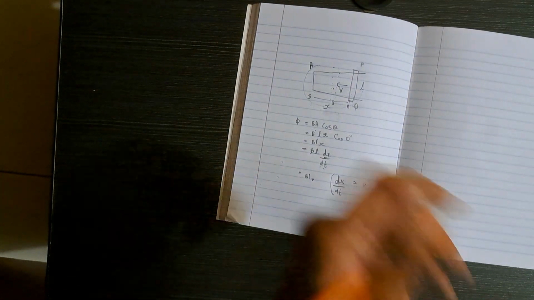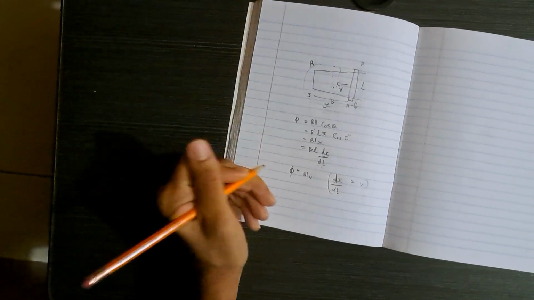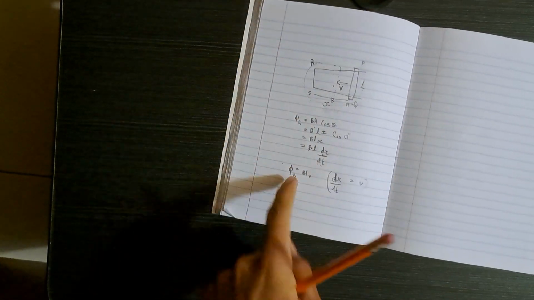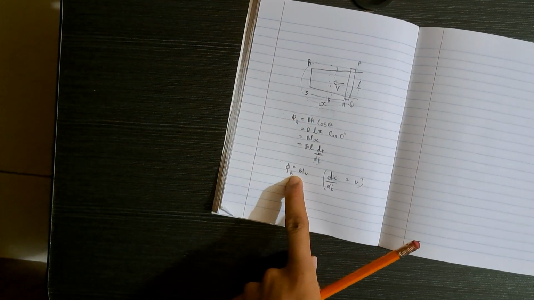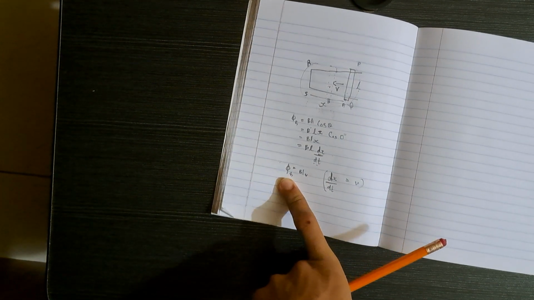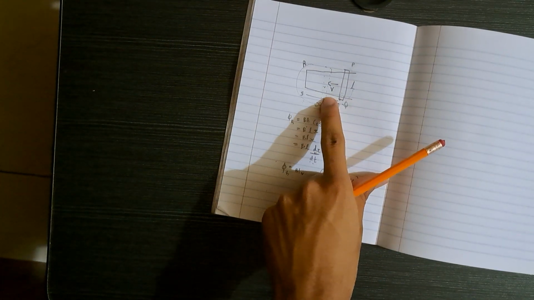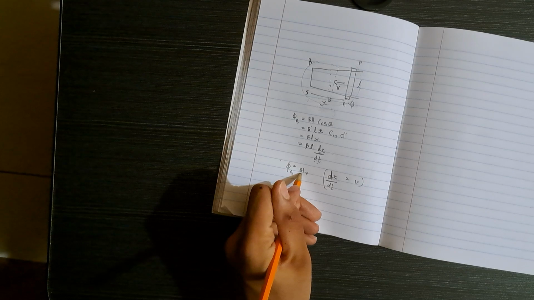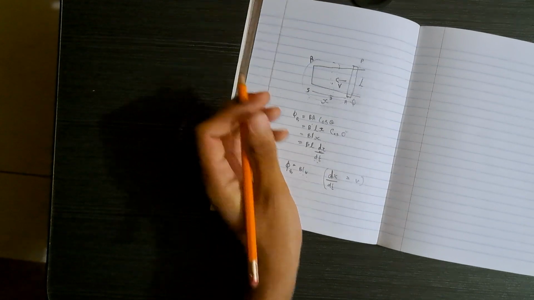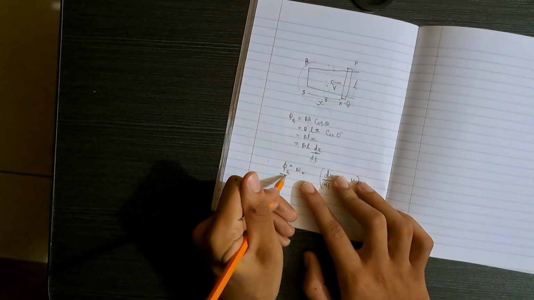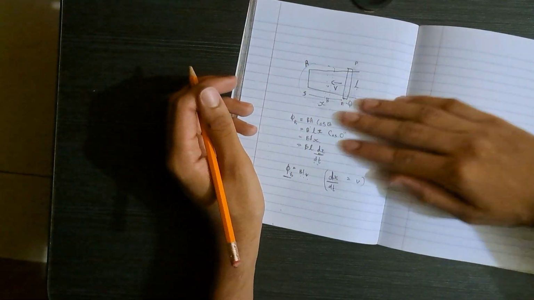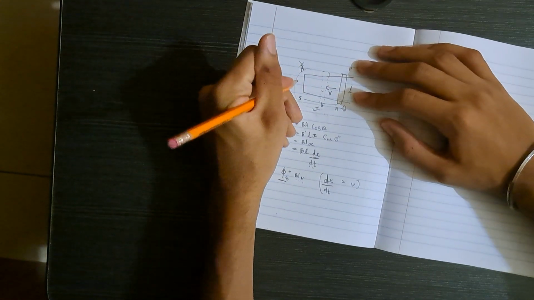And now this is for magnetic flux. So therefore, to find the change of magnetic flux when a rod is moving, the value is BLV, where B is the magnetic field, L is the length of the rod, and V is the velocity at which it is moving. Why will the magnetic flux change? Because, for example, the magnetic field lines were passing through all of this area, like this, all of this area.